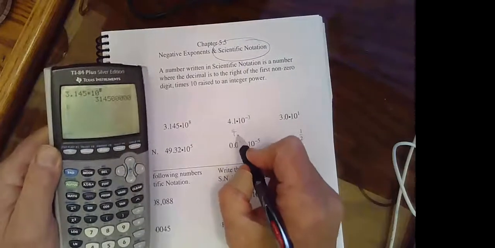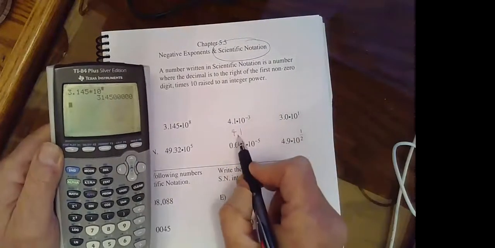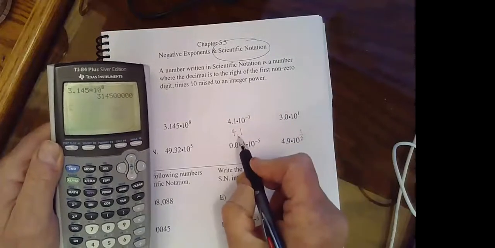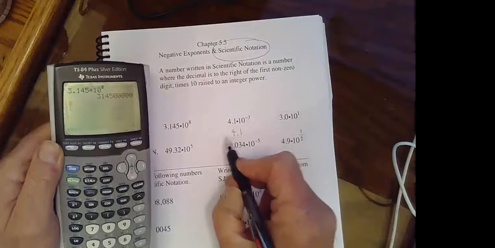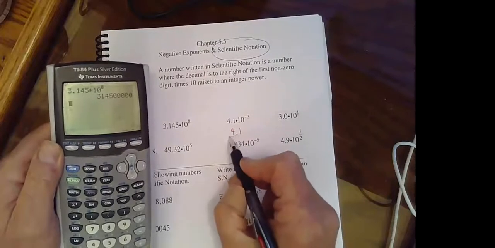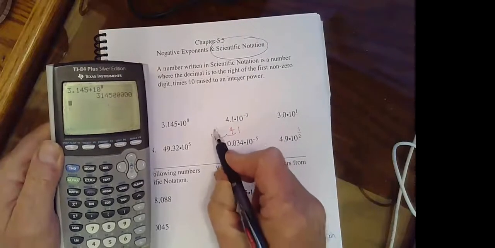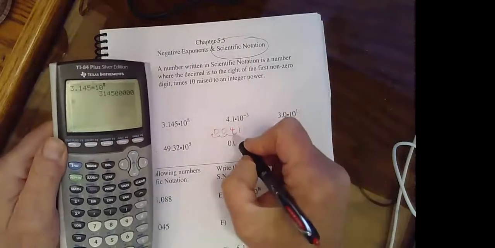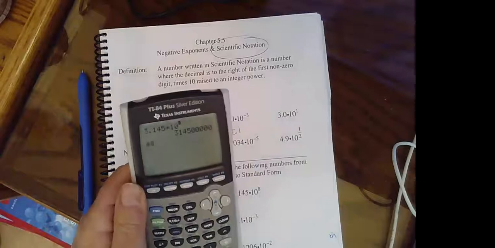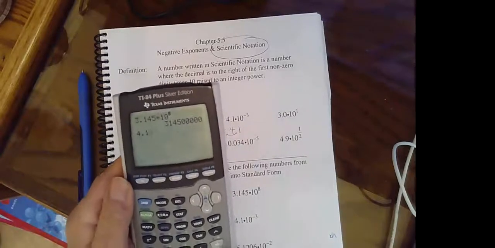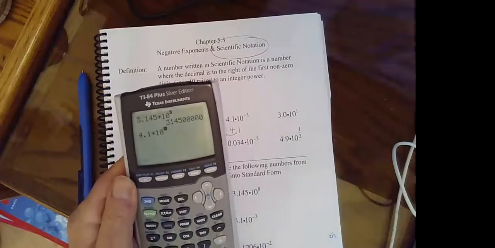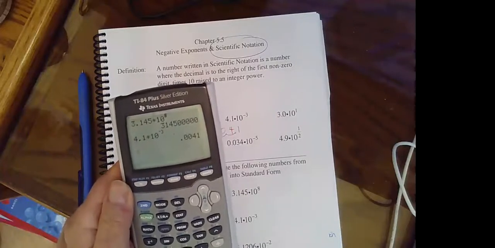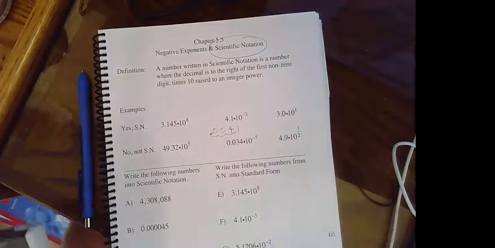This right here, if I were to rewrite this in standard form, I need to move the decimal 3 places, but I have to decide which way to move it to make it a small number. I got to move it this way. So 1, 2, 3. And you insert zeros in its place. So this number right here is the same as that decimal. I'll show you. 4.1 times 10 raised to the -3. I believe that was what it was. And yeah, 0.0041 right there.